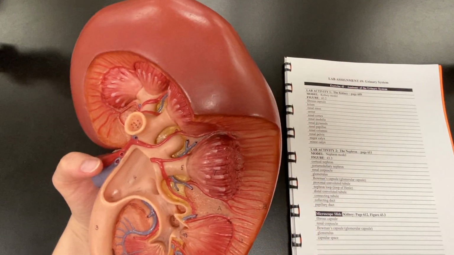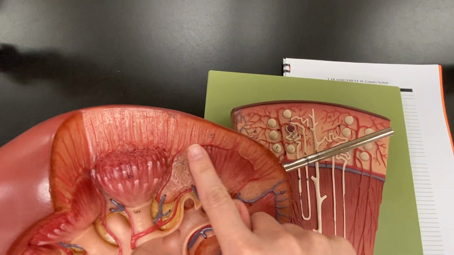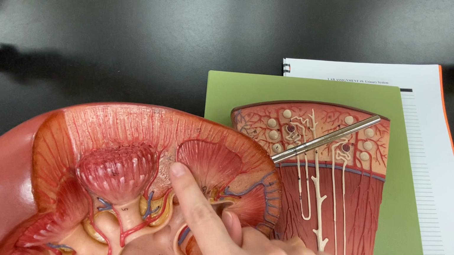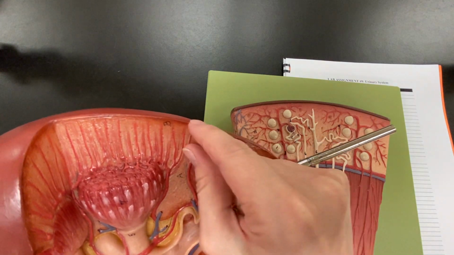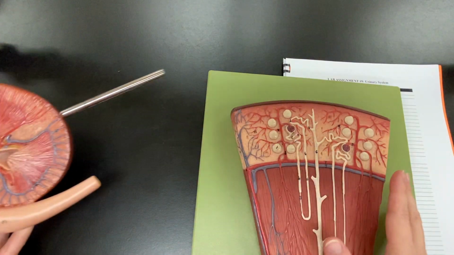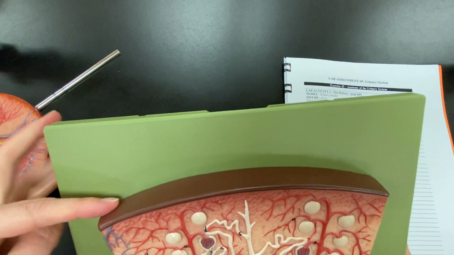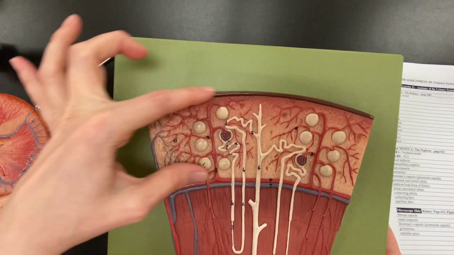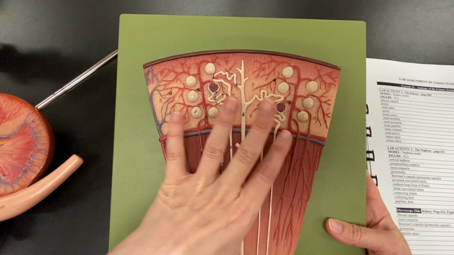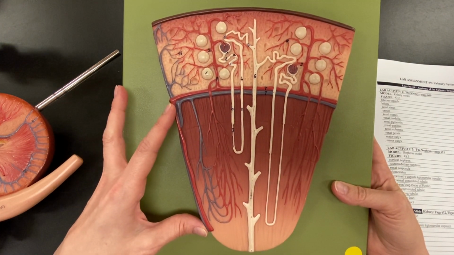So this next model is one of these pyramids, but with the renal cortex, and in fact it will start with the fibrous capsule. So here's your fibrous capsule. We've got the renal cortex, and this is renal medulla, specifically a renal pyramid.